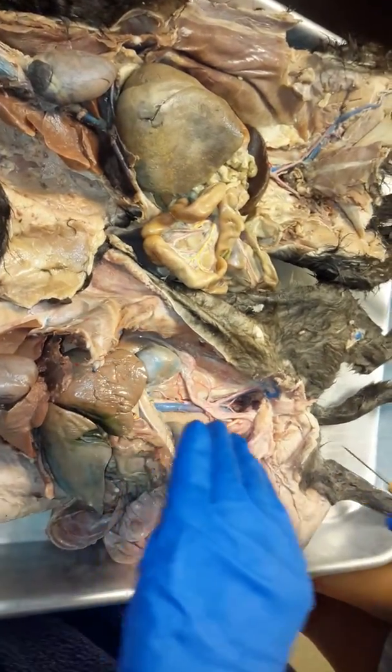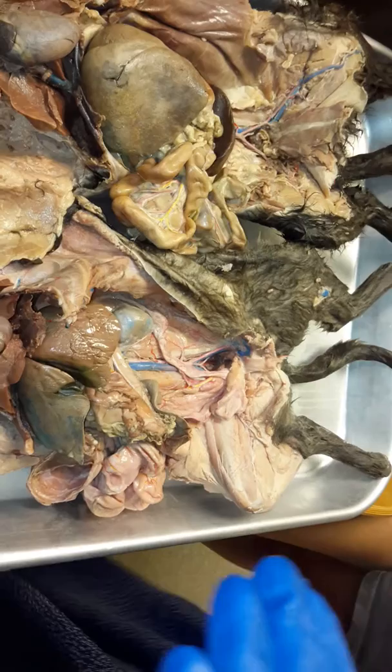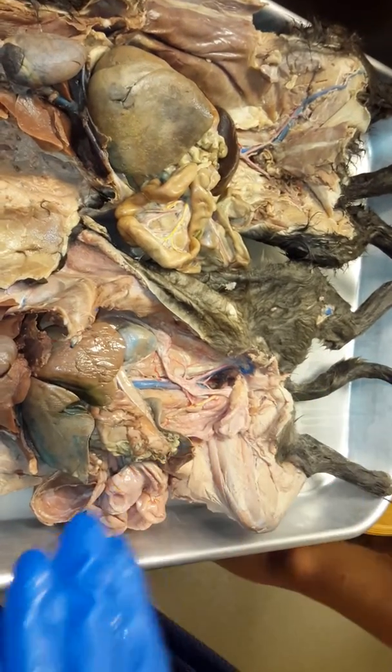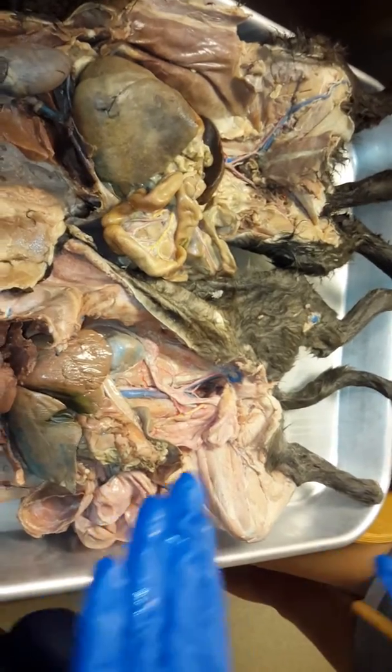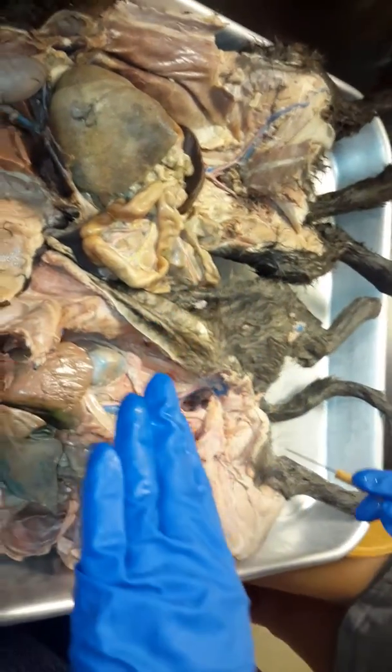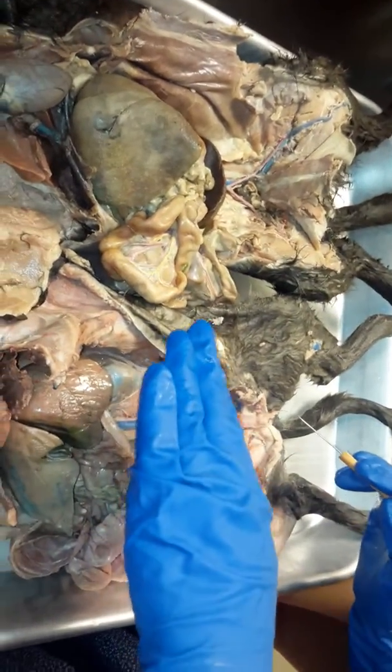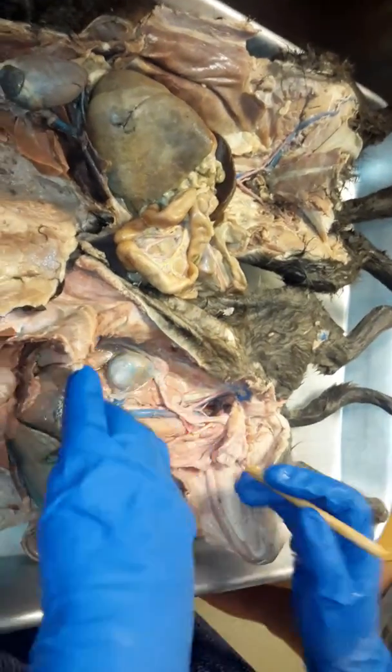Actually, I need... Can someone bring me that diagram from that table real fast? Sorry. Yeah, that one. Sorry, guys. Take a pause. All right. Okay, that's what I thought. I just wanted to make sure.